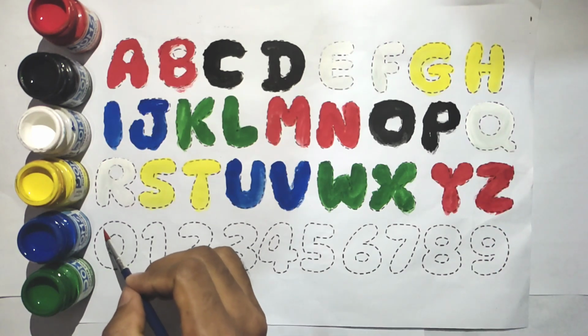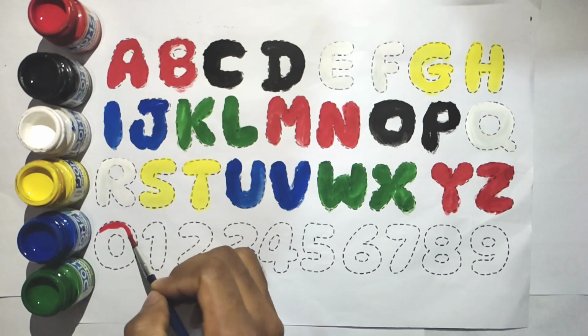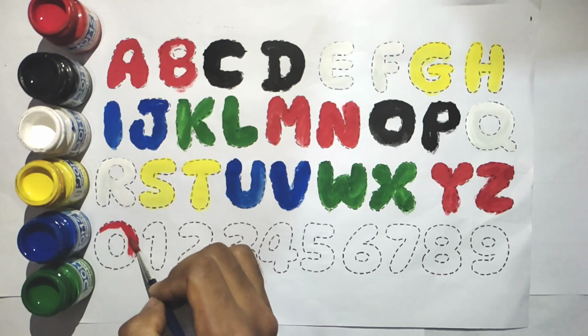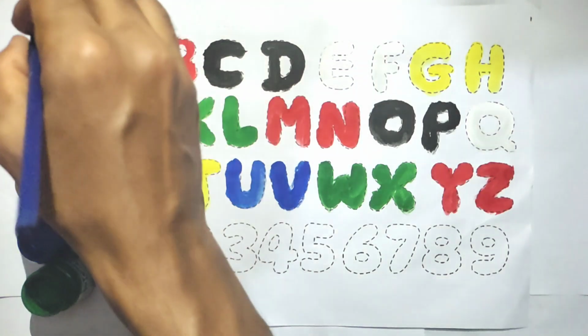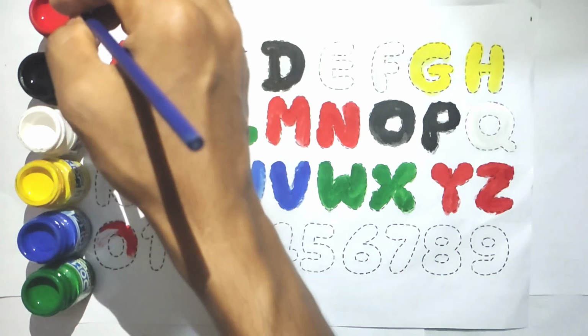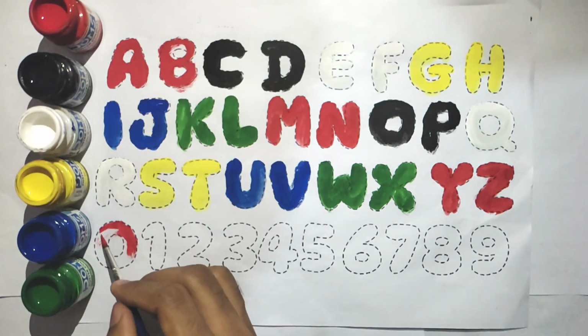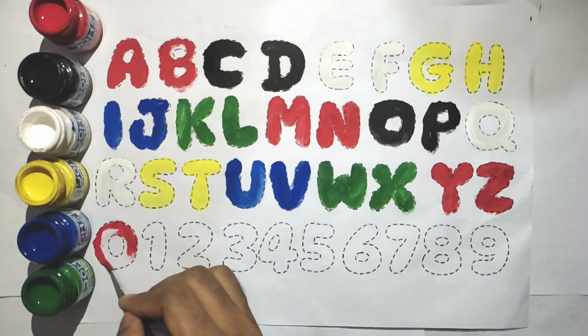Now we are coloring 0. Using the color red.